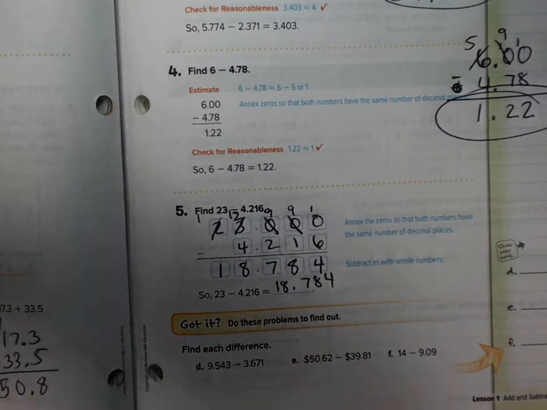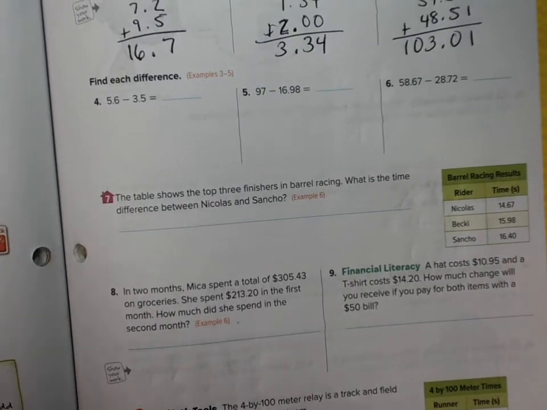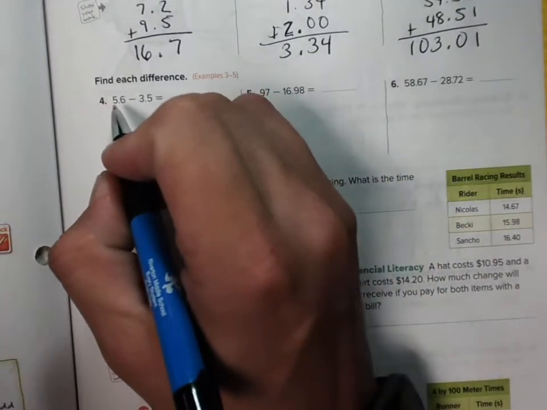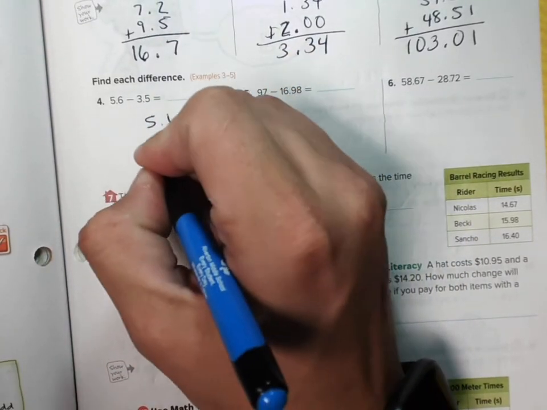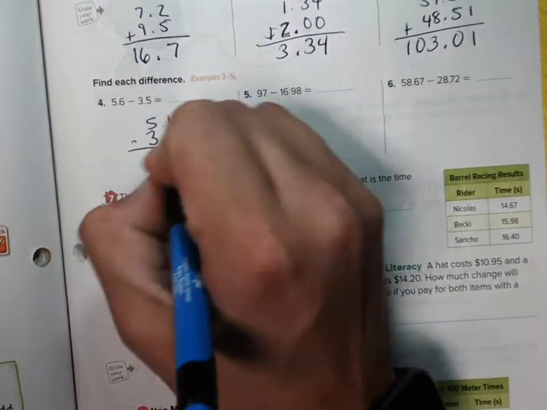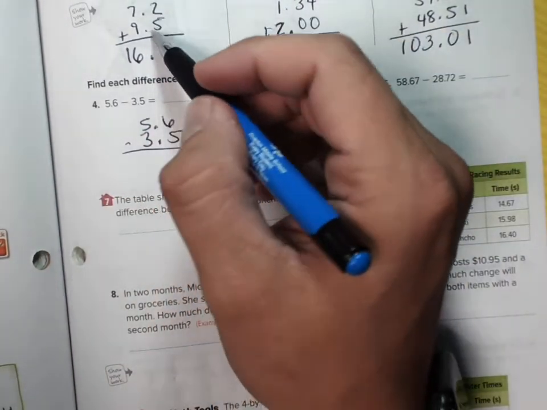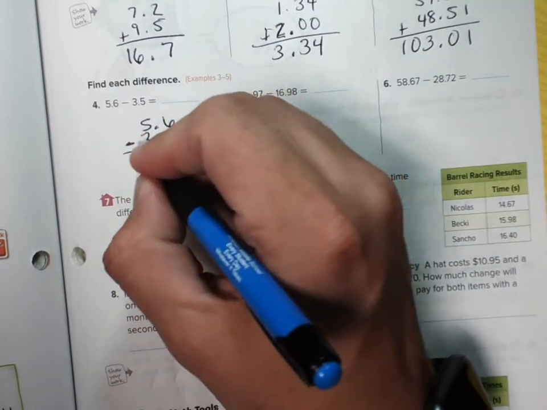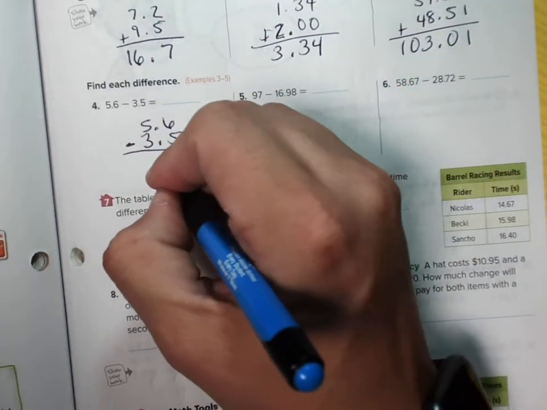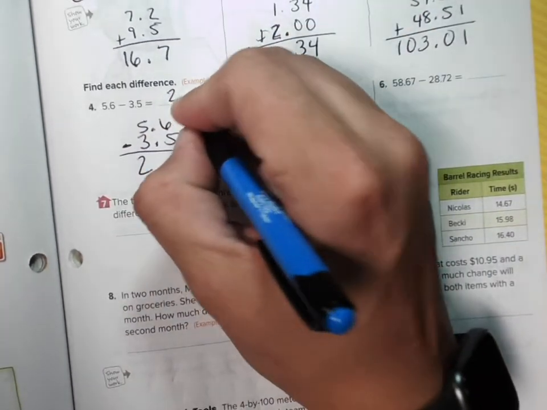All right, so let's jump over a couple pages. Page 181. We're going to do some more of these. So number 4. Okay, it says 5.6 minus 3.5. So 5.6, 3.5. Always remember to line up your decimal points. That's what you have to do. We did it in addition. We got to do it for subtraction. So now I can subtract 6 minus 5, 1. Bring down my decimal. 5 minus 3, 2. So 2.1 is your answer.